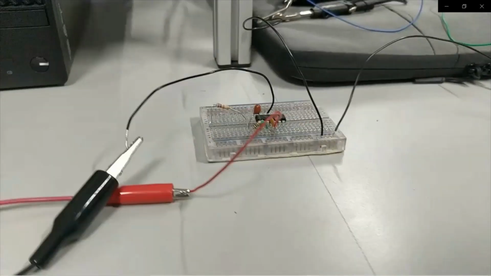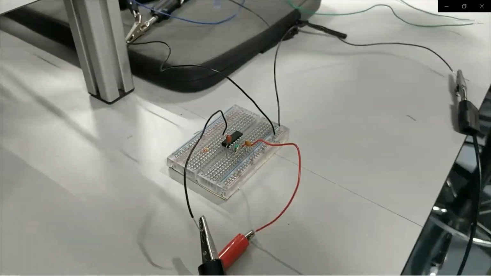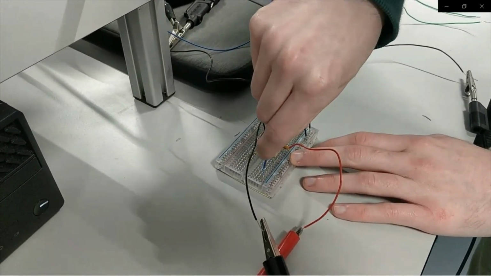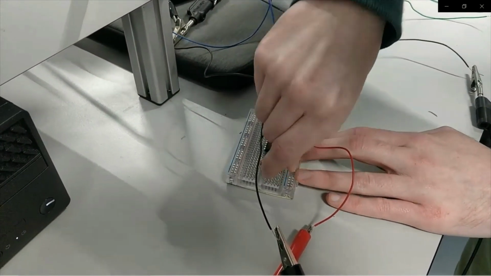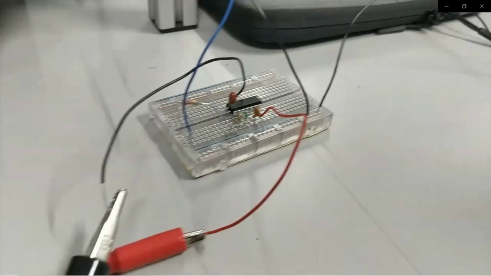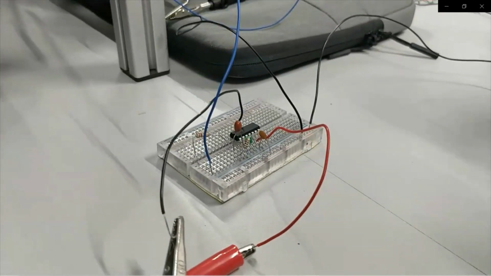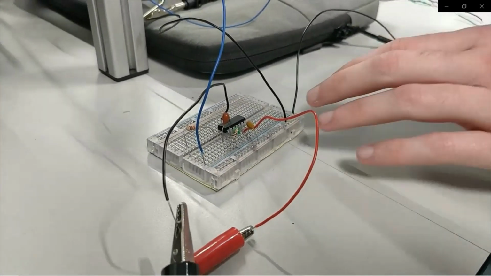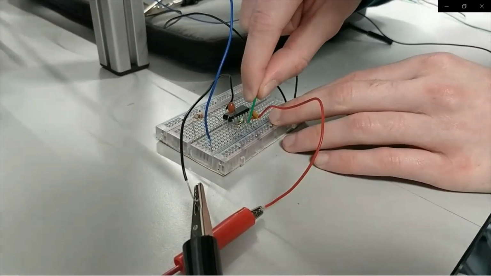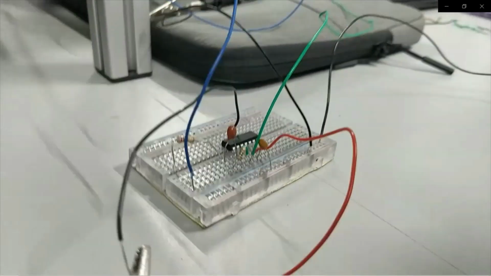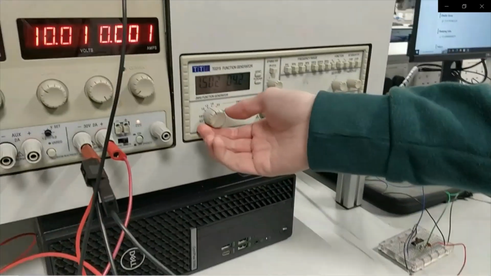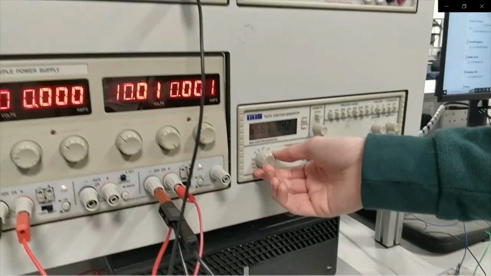Next I'm going to be attaching the input signal from the supply, which is going through the blue wire, and we're going straight into the 27k resistor we have there. The green wire is the output of the filter, and all these wires are attached to the oscilloscope and the function generator already. Next we put a series of different signals from the function generator into the circuit.